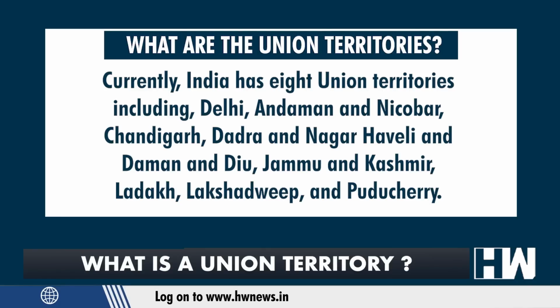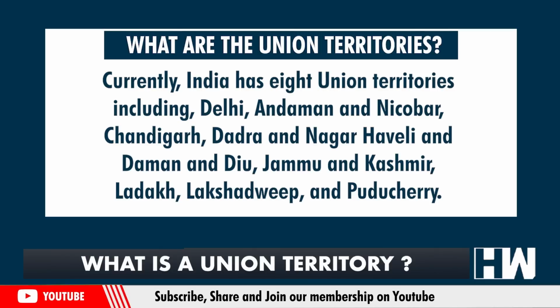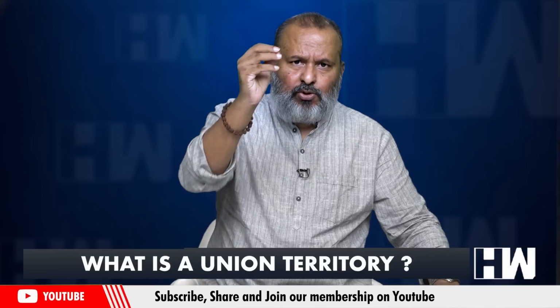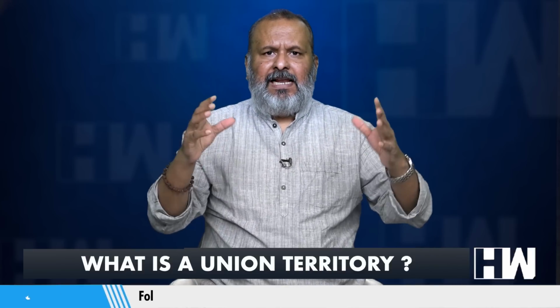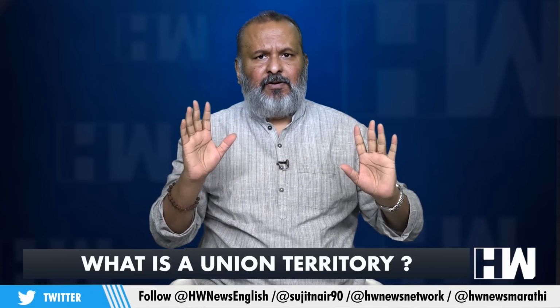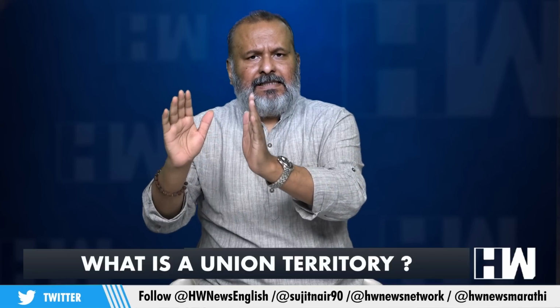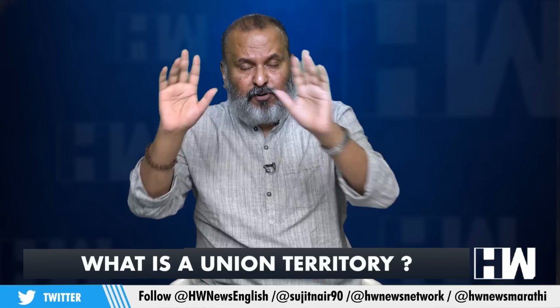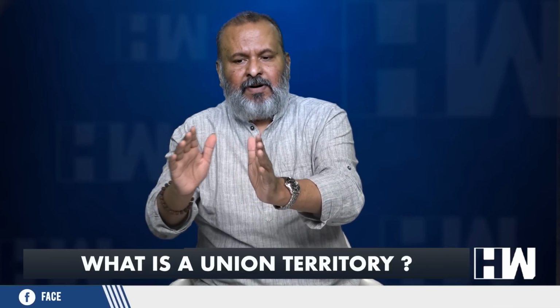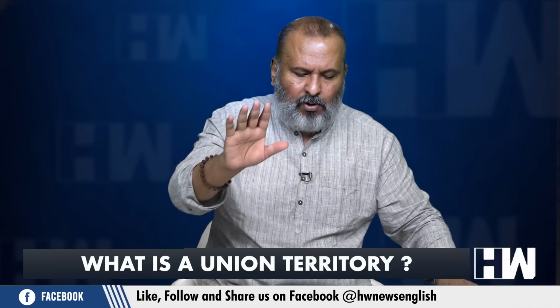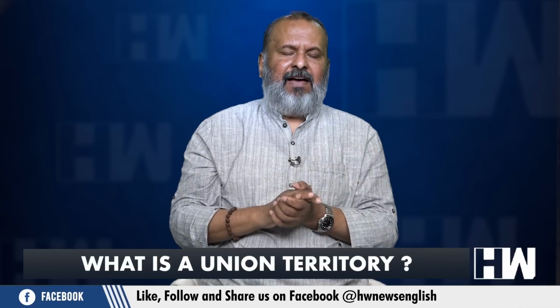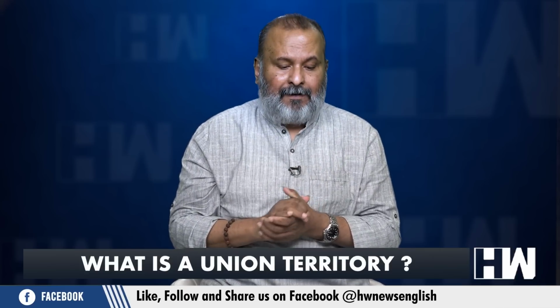Currently, India has 8 union territories, which includes Delhi, Andaman and Nicobar, Chandigarh, Dadra and Nagar Haveli, Daman and Diu, Jammu and Kashmir, Ladakh, Lakshadweep and Puducherry. So we understood what is union territory. Union territories are territories which are controlled by the central government. Delhi is supposedly partially controlled by the central government. So is Puducherry. Okay. Now, why do you necessarily have a union territory? Let's get into that.